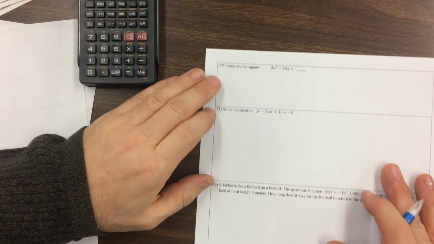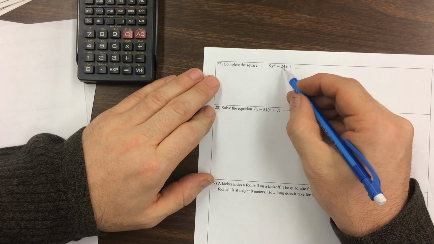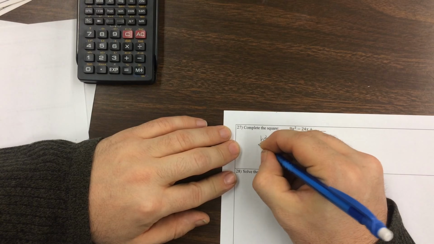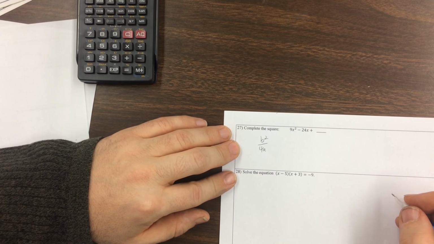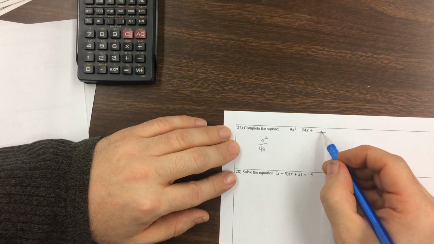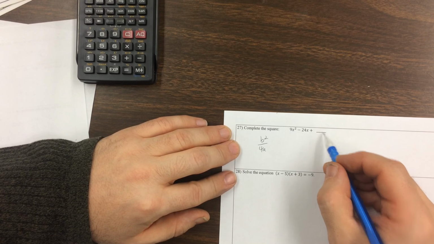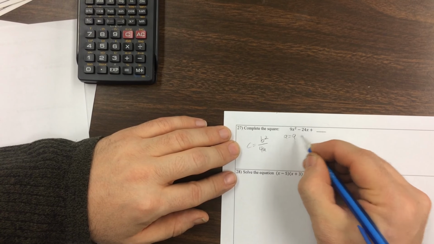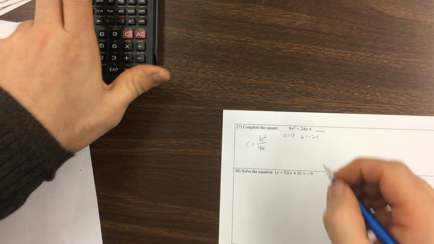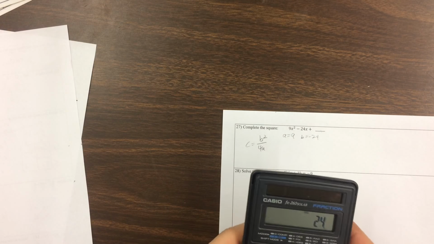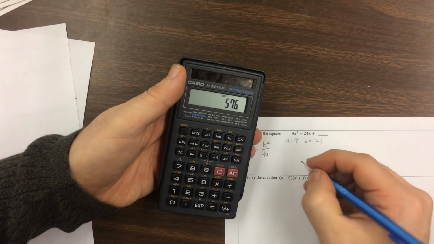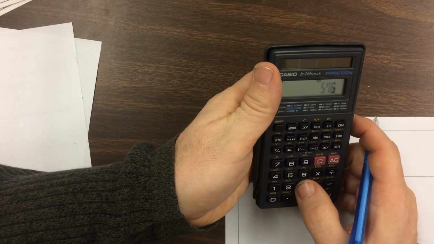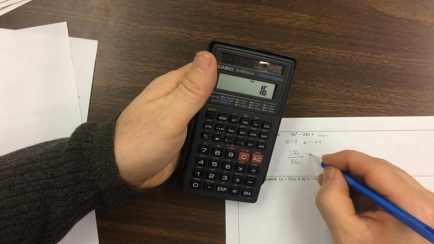All right, complete the square. 9x squared minus 24x plus what will give me a perfect square trinomial? We've learned the formula b squared over 4a as the third term, right? So a equals 9, b equals negative 24. So negative 24 squared is going to be the same as positive 24 squared. So I've got 576 over 4 times a, 36. That gives me 16.